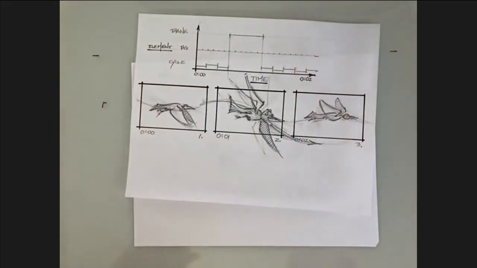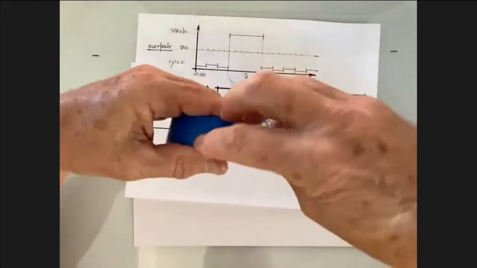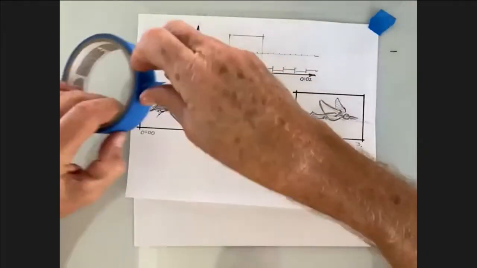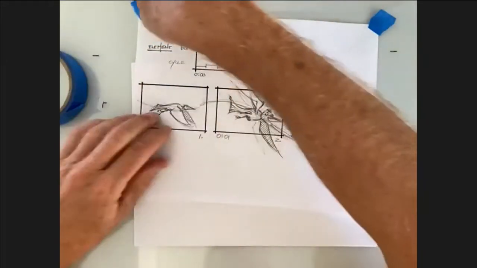Give me a second, I gotta find my tape. Here it is. So I'm just gonna tape up my storyboard right in front of me. So I'm taping it right onto my screen right now. So I can see my timings with my overall scene diagram, and I can see the motion by virtue of the storyboard, okay?